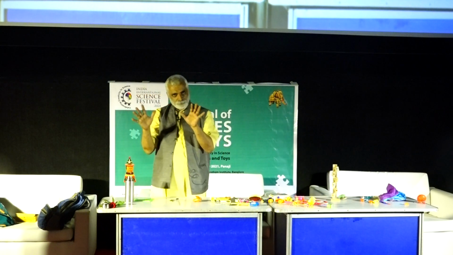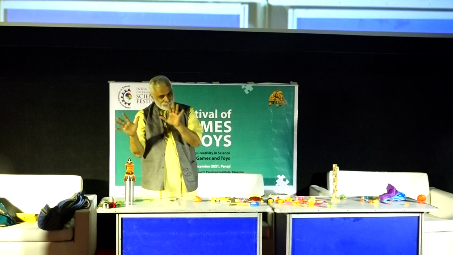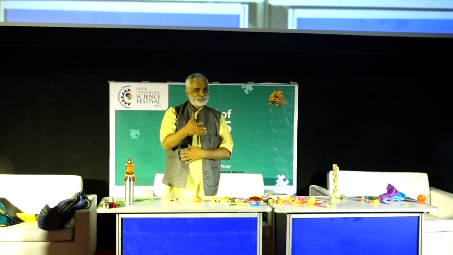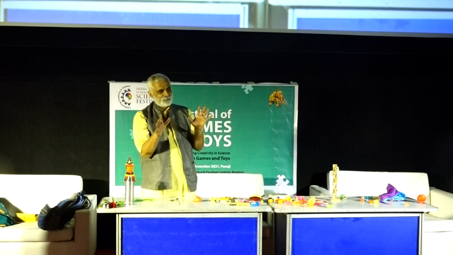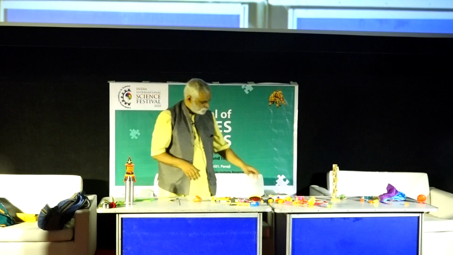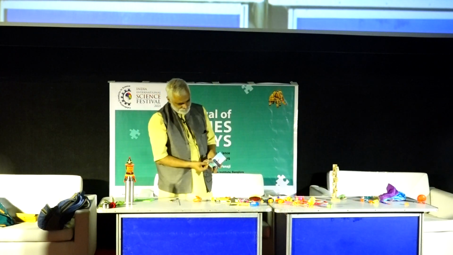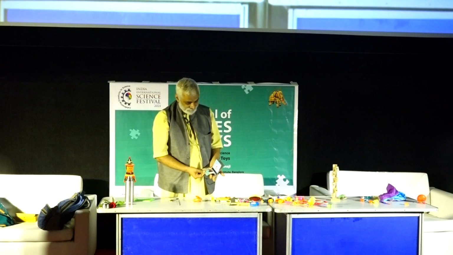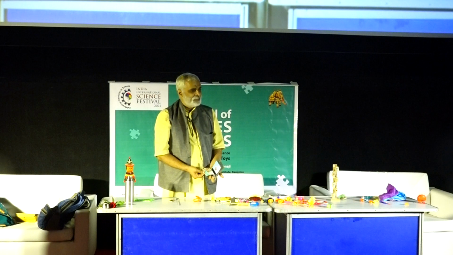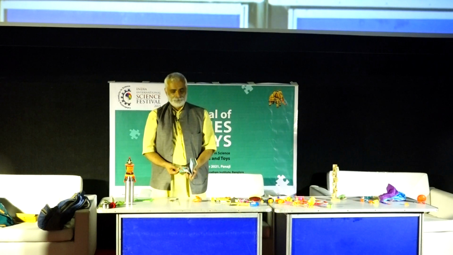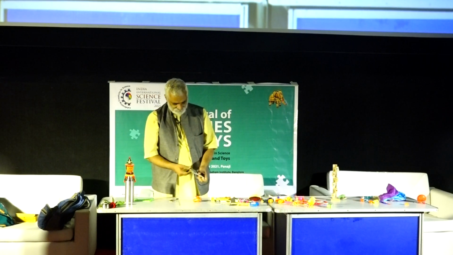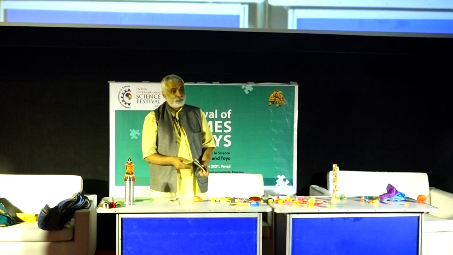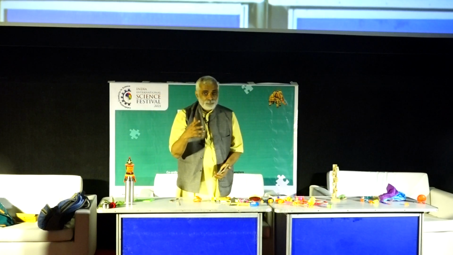So the number of pictures or frames matters, and all these cartoon pictures are based on that. If you see, there are flip books, no? If I release it very slowly, you will find each picture separate. But when I flip it very fast, it gives a video effect.